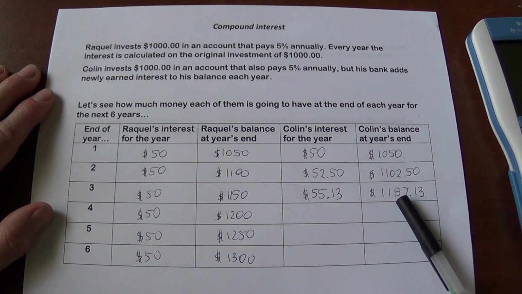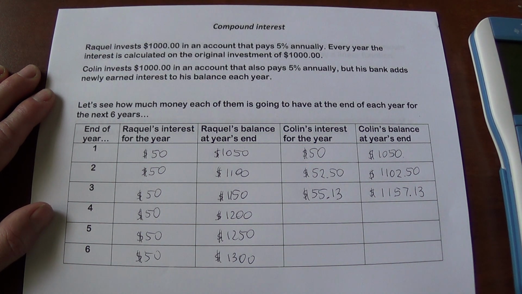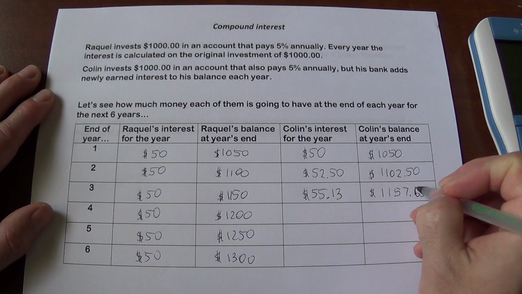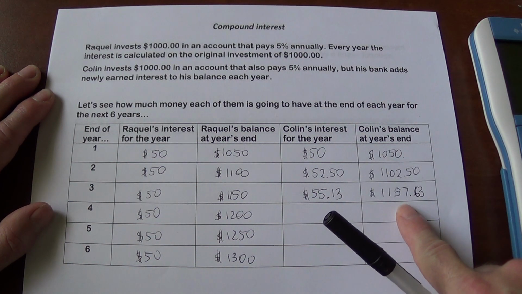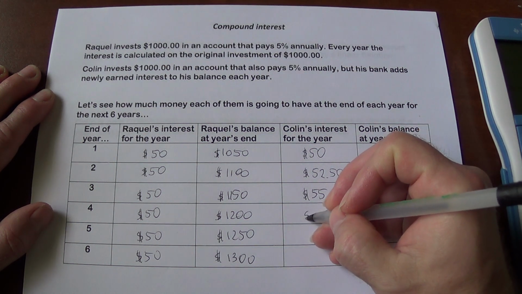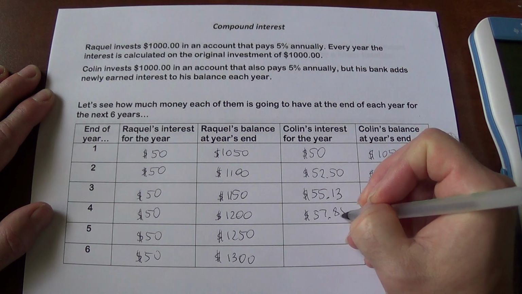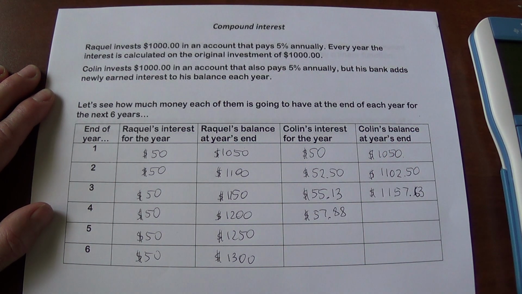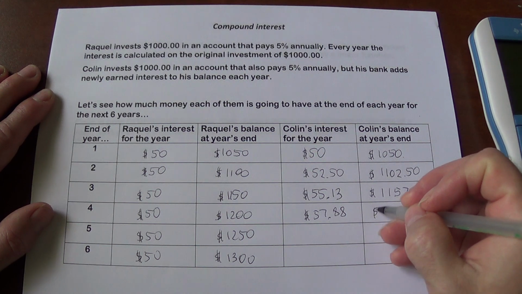So now we're going to find 5% of that number. Oh, I'm sorry, it's going to be 63. My apologies. Multiply that number by 0.05. That's going to give us 57.88. So we're going to take 1157.63 plus 57.88.